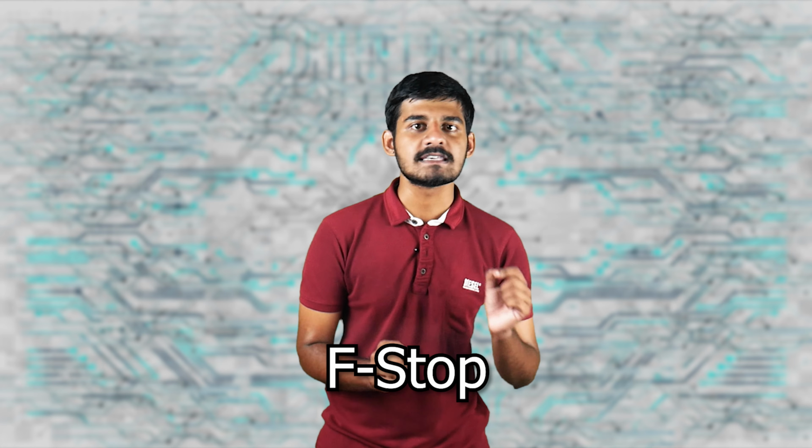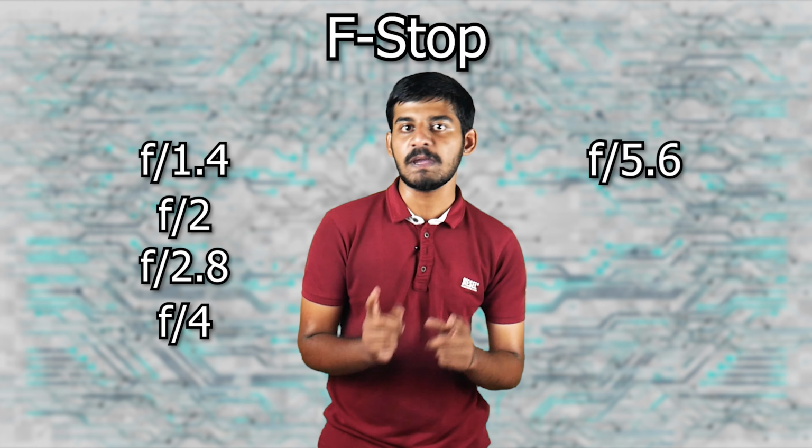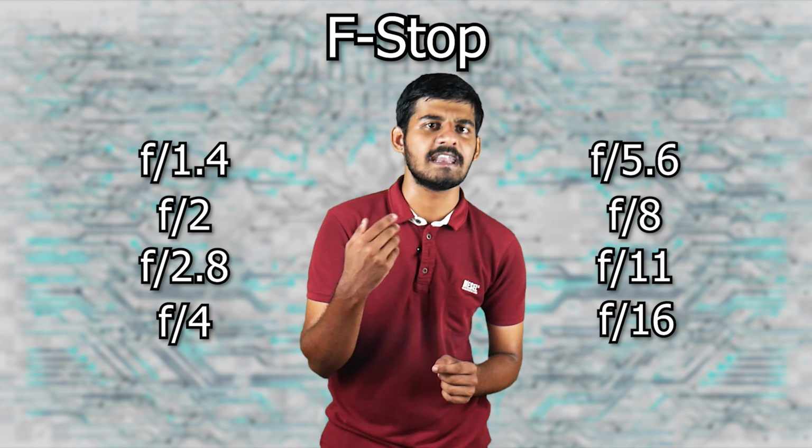Then you might be wondering, what does f-stop mean? Aperture is calibrated in f-stops. It is generally written in numbers such as 1.4, 2, 2.8, 4, 5.6, 8, 11, 16 and so on.